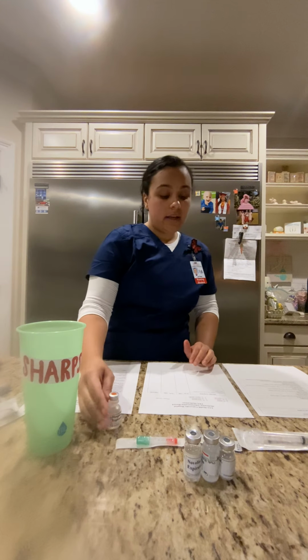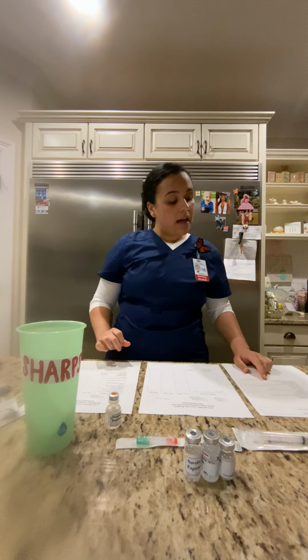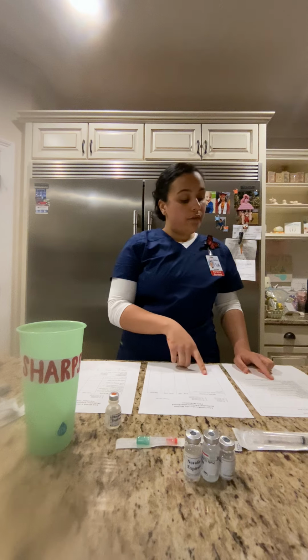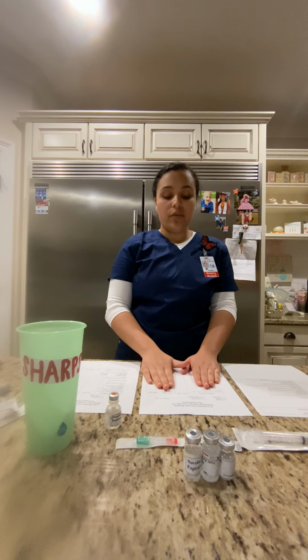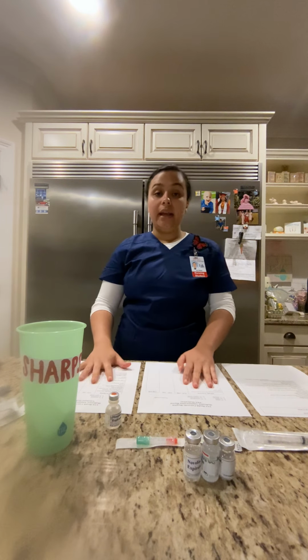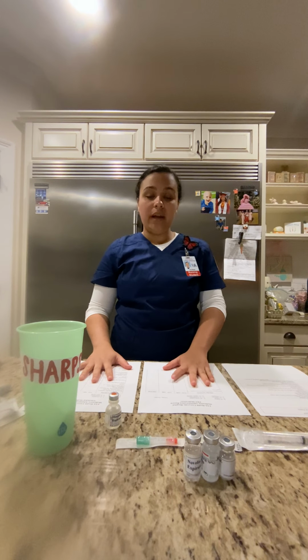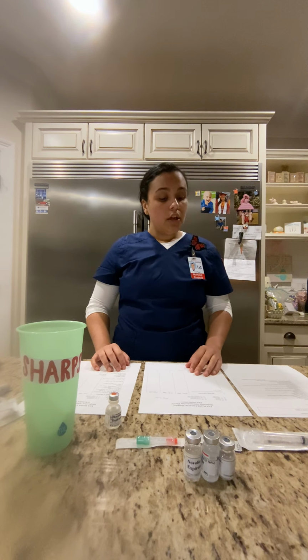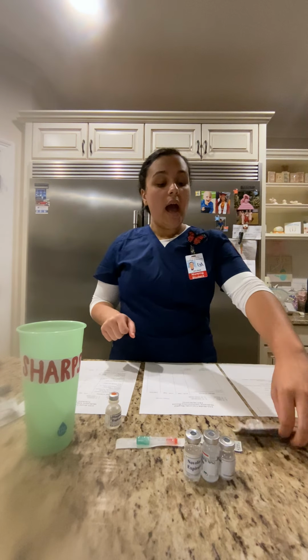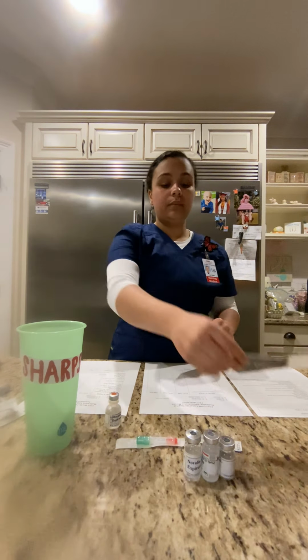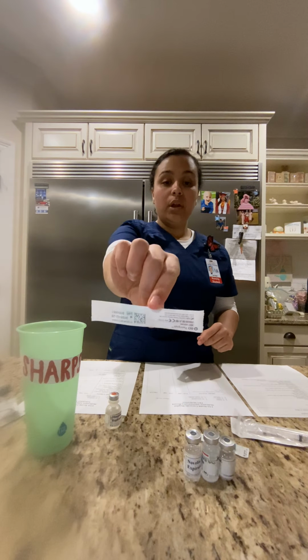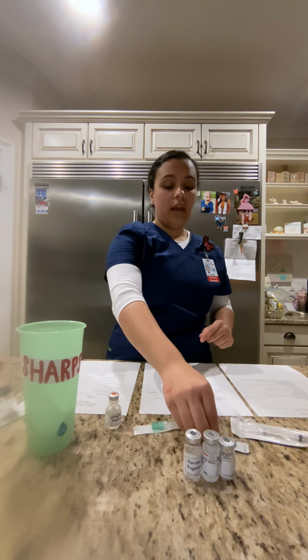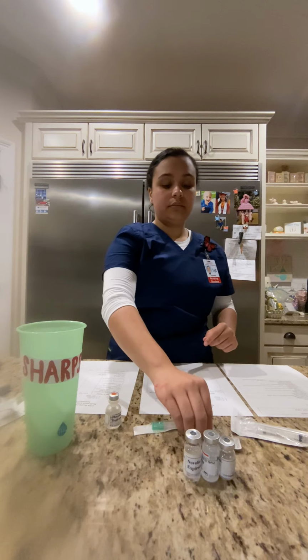Okay. And now I'm going to confirm the time. The time says every 4 hours. And I can see here on the medication administration record that it has been every 4 hours since the patient has received the medication. So it is time to administer again. So now I'm going to confirm the route. So the route is intramuscular, so I'm going to gather my syringes and my needles. I have my 3 milliliter syringe, my blunt plastic cannula, and my 23 gauge needle.